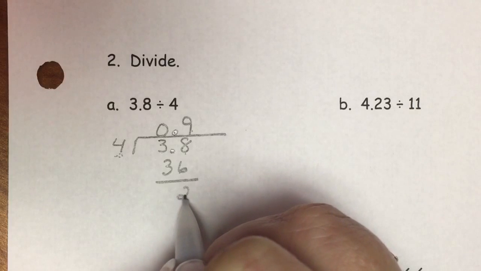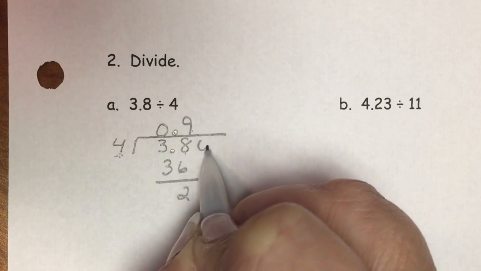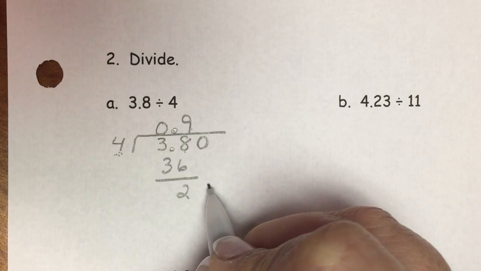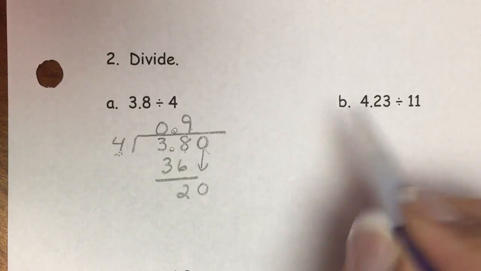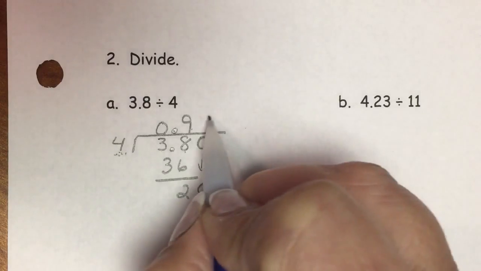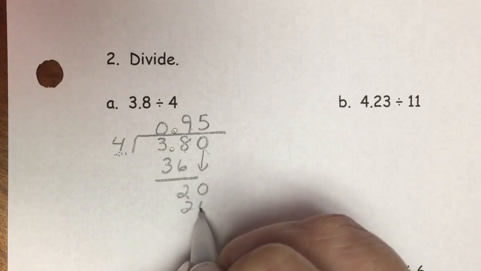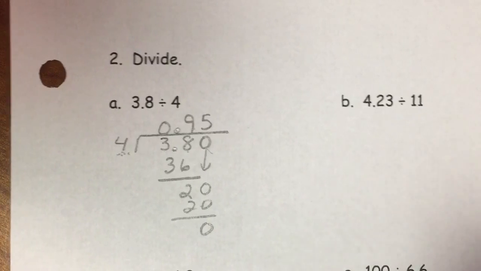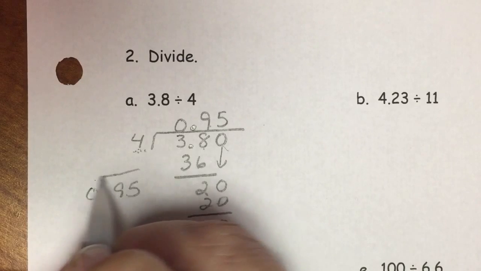Subtract, I get 2. Now it hasn't gone in evenly, so we keep adding zeros until it either goes in evenly or it begins to repeat. So now I'm going to bring down the 0, and 4 divides into 20 5 times. 5 times 4 is 20, and we get a remainder of 0. So the quotient, or the answer, is 0.95.